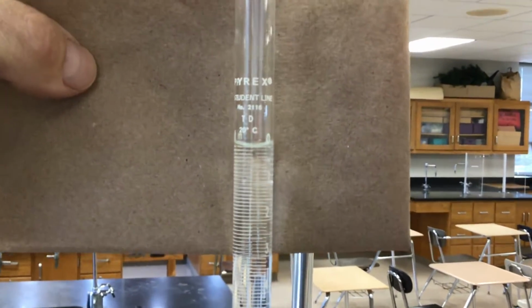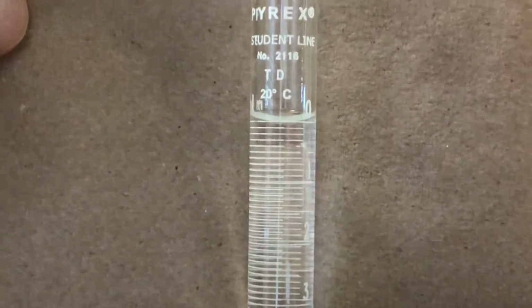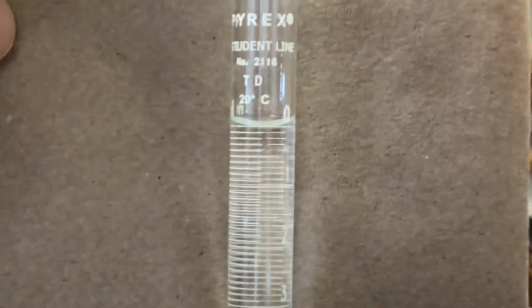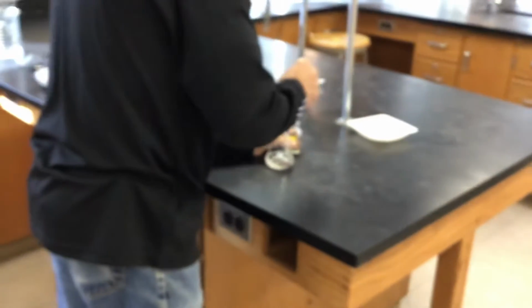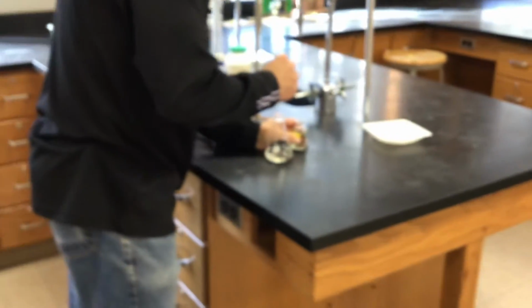It's hard to read. Try to get that right on the line. There it is. So we have our initial volume. We'll just do 2 more trials, try to make these 2 good trials. And with Mr. Hevel running it, I assure you they will be good trials.